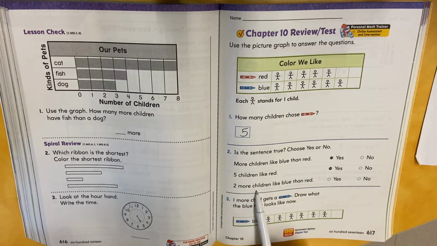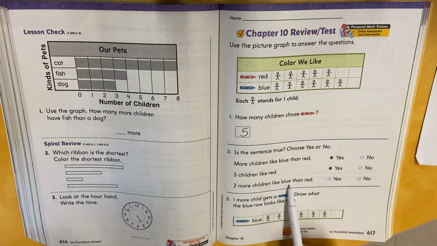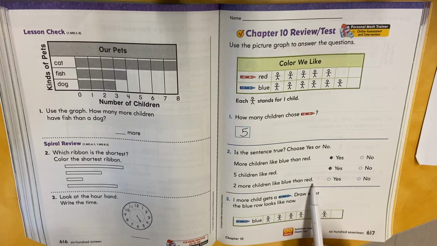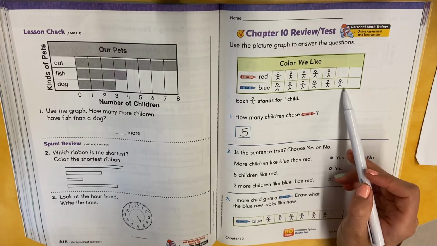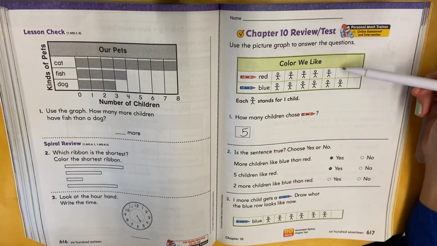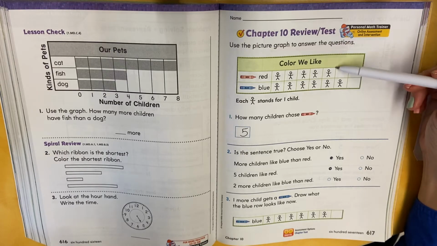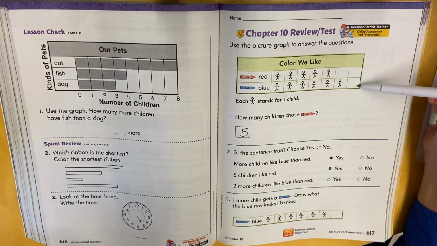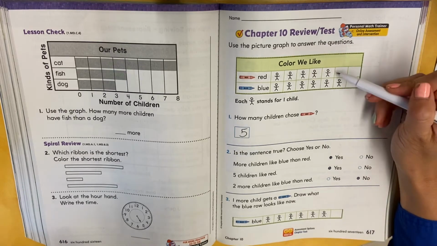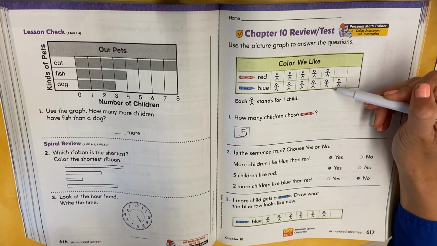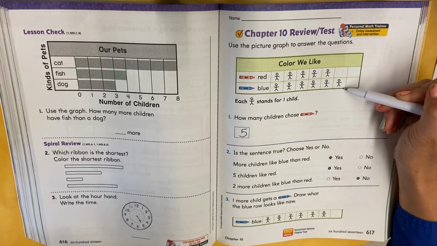2 more children like blue than red. So look, here's blue. Do 2 more kids like blue than red? So look at where red stops and where blue stops. Are there 2 more that like blue? No. How many more like blue? Look at where it stops. Stops right here. Only 1 more child likes blue than red.